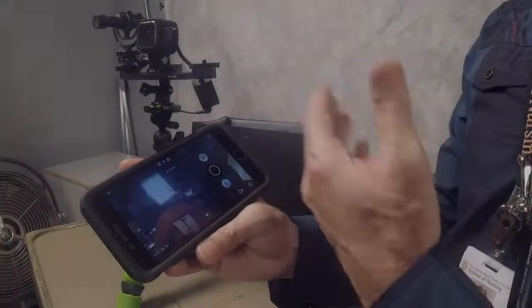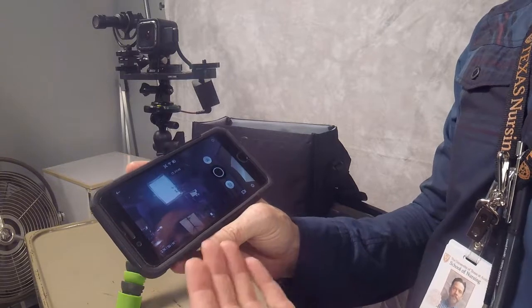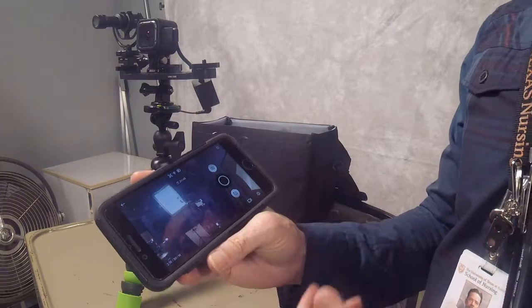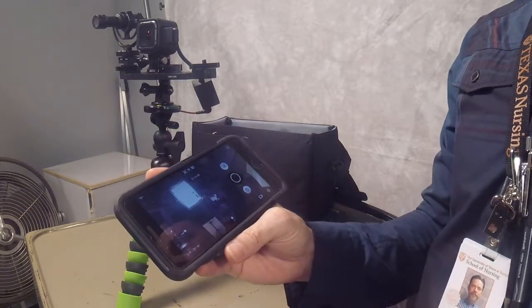Oh, and one more thing I forgot to mention. If you're recording using the external microphone, make sure that you put the audio input setting on standard mic. And that's it. Those are the basic settings available to you on the phone app that'll allow you to control your camera.